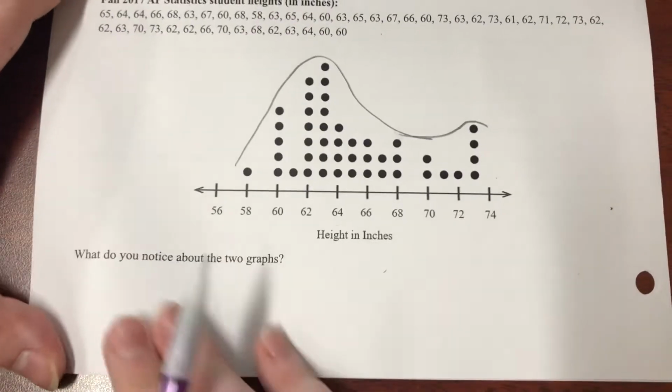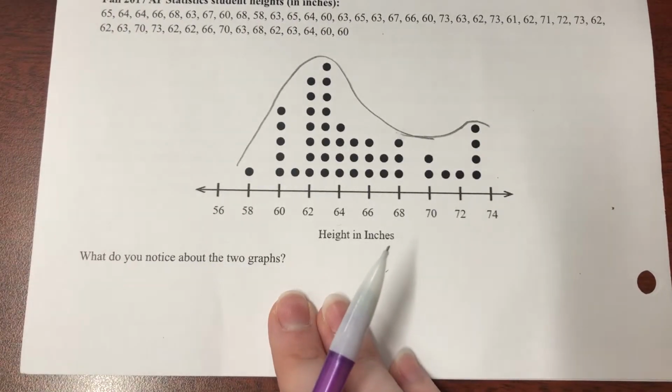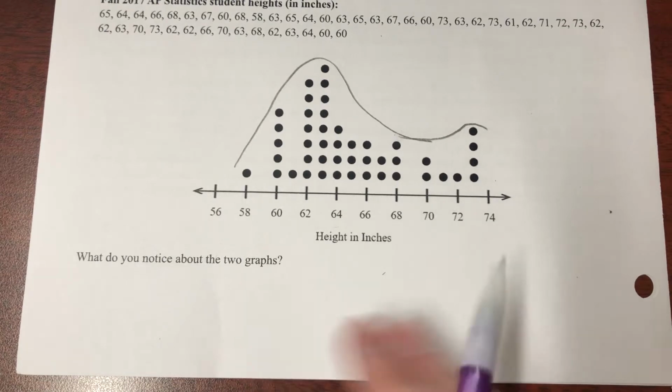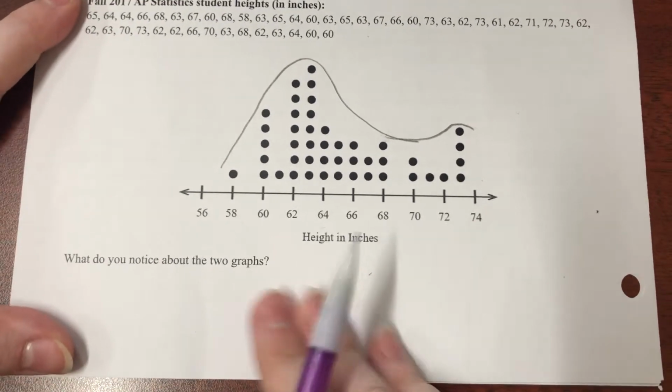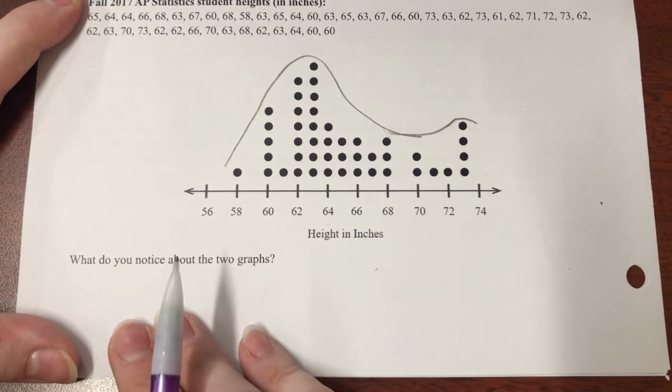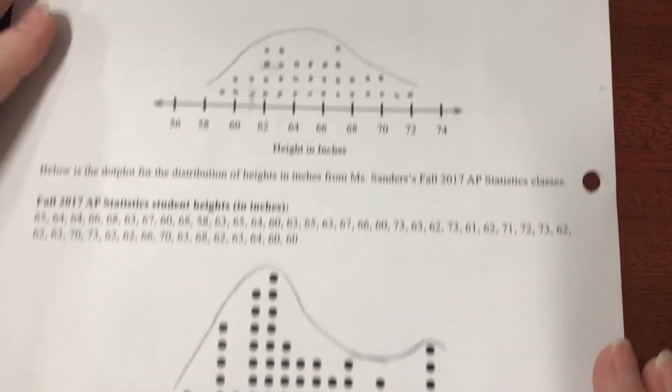All right, now, what do we notice about these two graphs? I'm going to take a brief moment, and you're going to see a question pop up if you're doing this on Edpuzzle, so that you can answer this question. What do you notice about these two graphs?